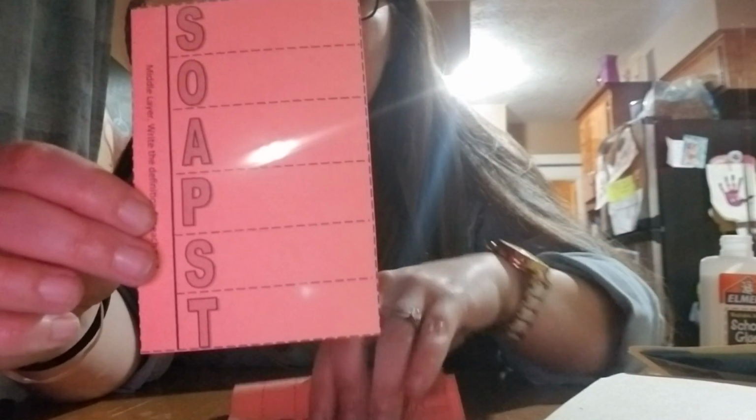You are going to cut around on the dotted line. Make sure you leave this tab attached to it. This is going to help you glue, and it gives you just instructions on what you're going to be doing. And then I'll give you about 30 seconds to cut these out, guys. When you get finished, you should have 3 pieces of paper that look like this.